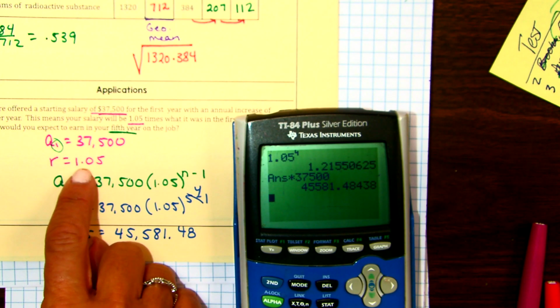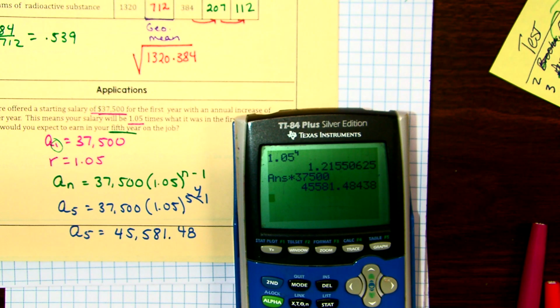That's called growth. And if your R is less than 1, that means it's decaying. Your numbers should be going down. Like you buy a car for $10,000, right when you drive it off the lot, it's now worth $9,985 or something. It always goes down, depreciates. So your R would be less than 1 in that situation.